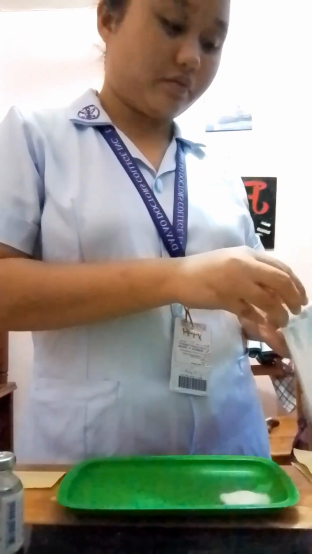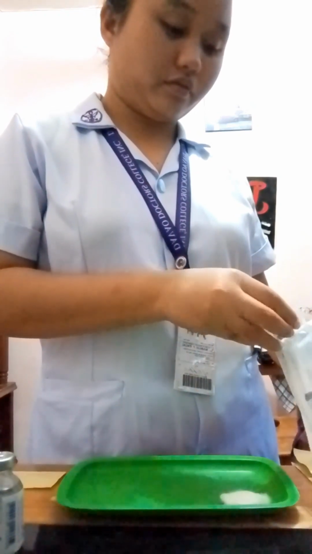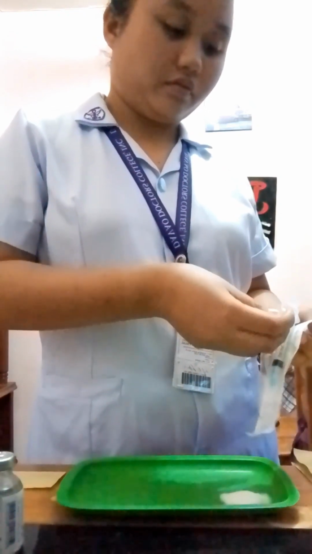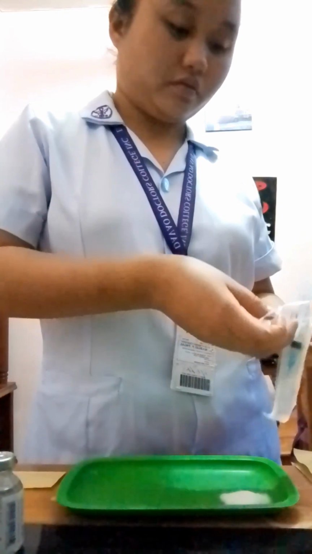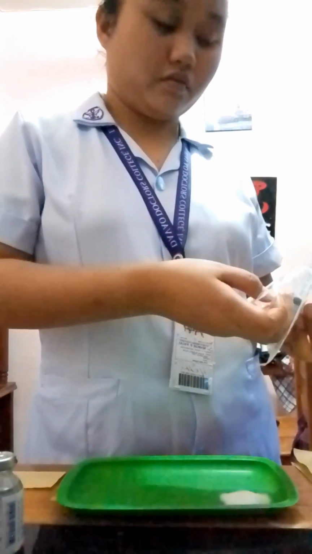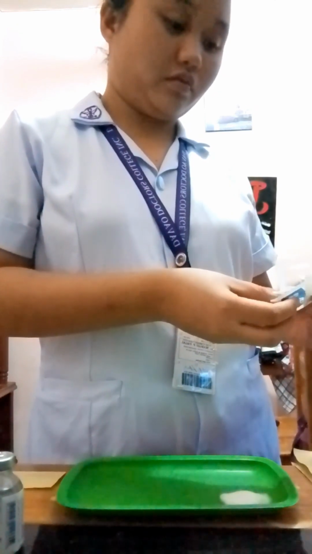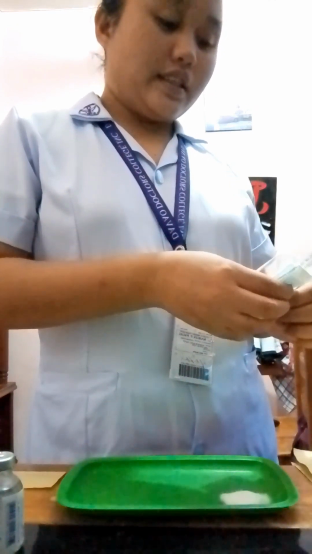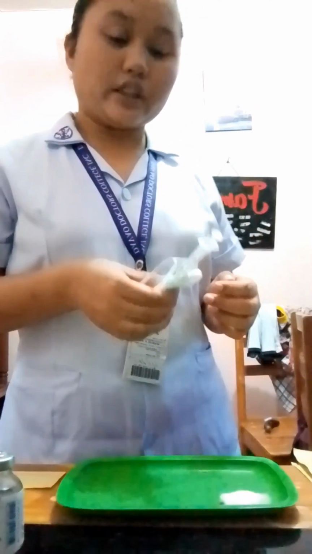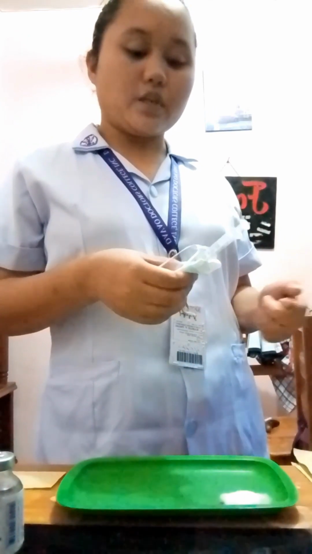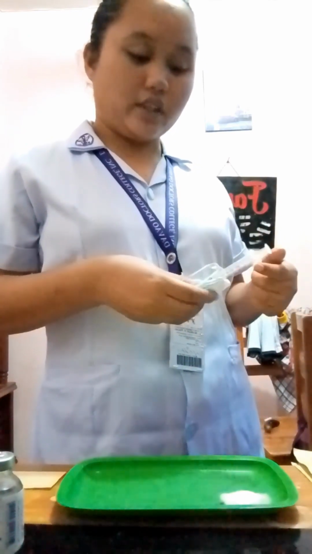Now we just need to open the sterile pack. And since my syringe is readily connected to the needle, I have to separate the two first so that I can get the aspirating needle into my syringe.